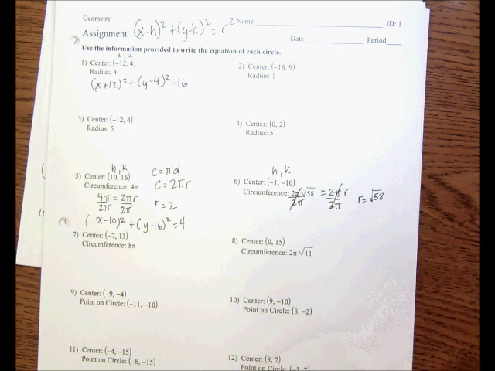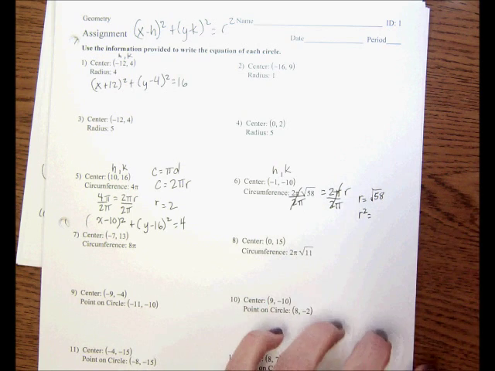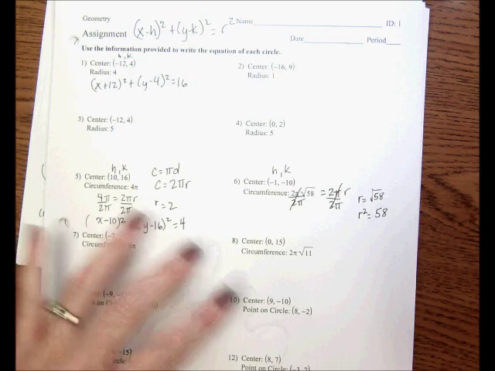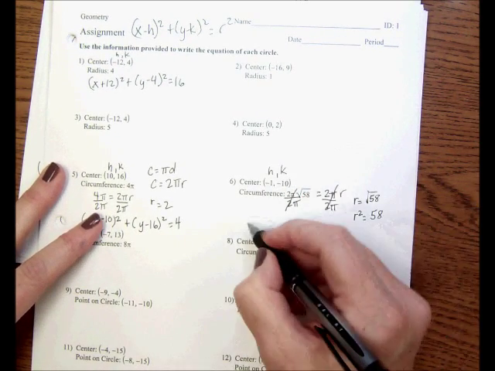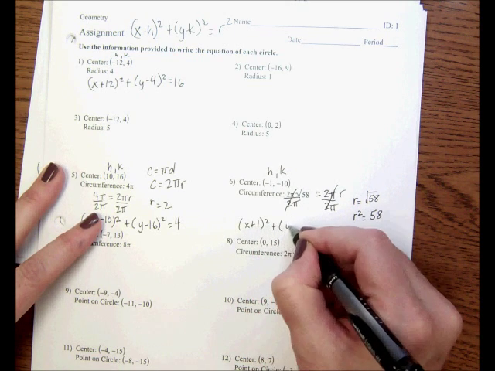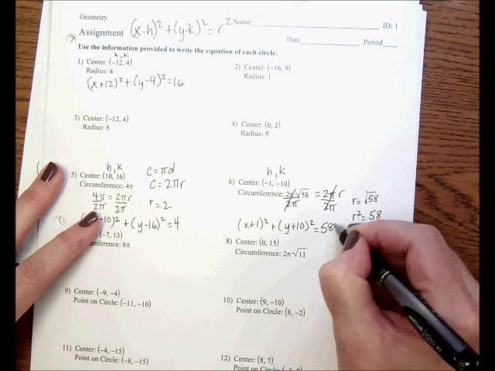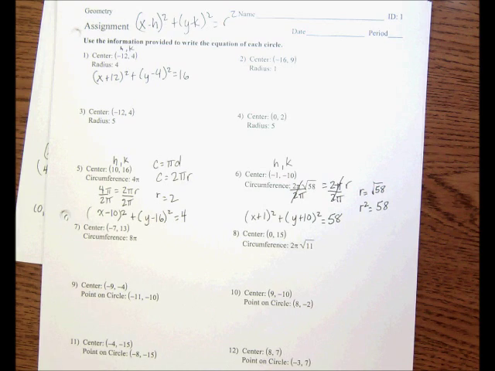And the right side of the equation is actually r squared, so when I square a square root, it just takes away the square root. So r squared is 58. So I have r squared and I have h and k. So it's x plus 1 squared plus y plus 10 squared is equal to r squared, which is 58. And we did 7 and 8 the exact same way.